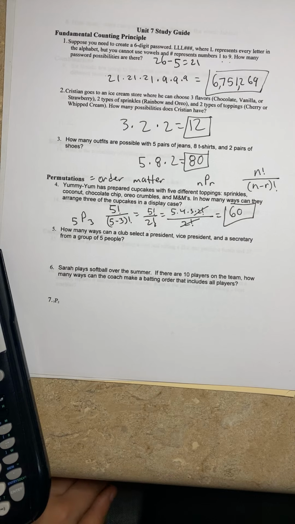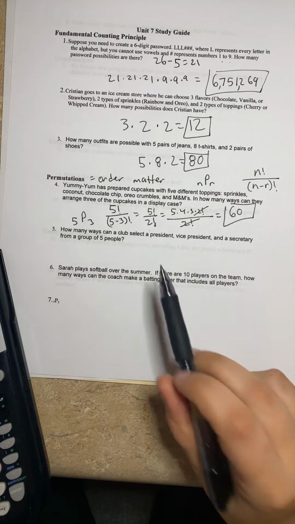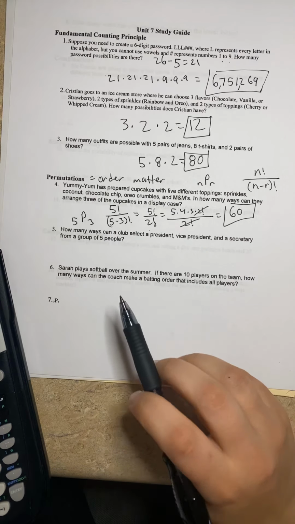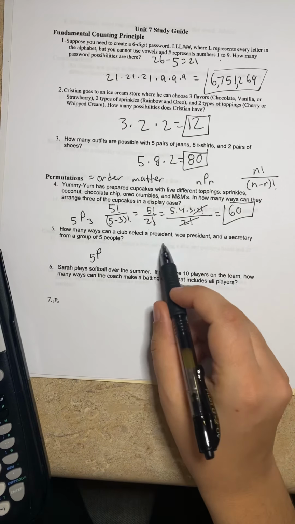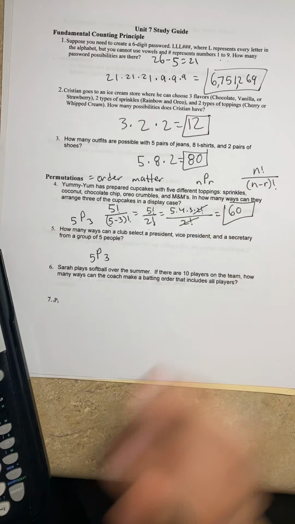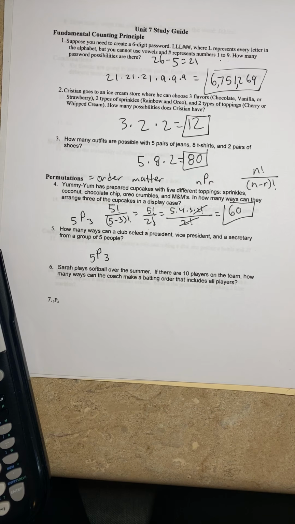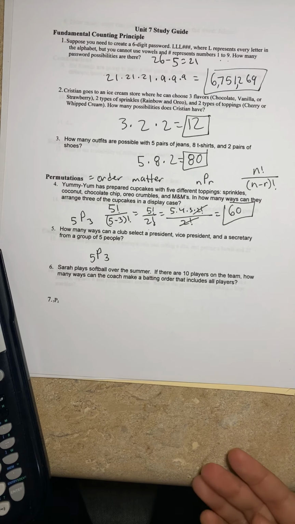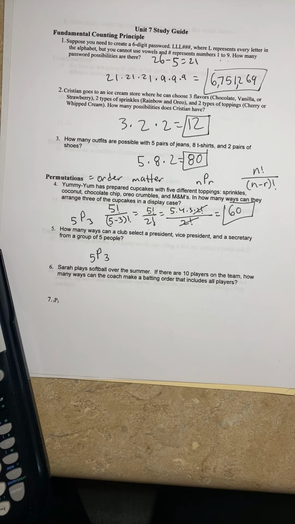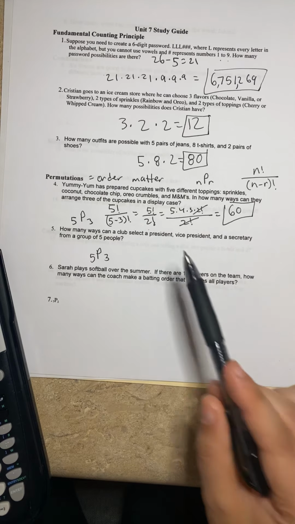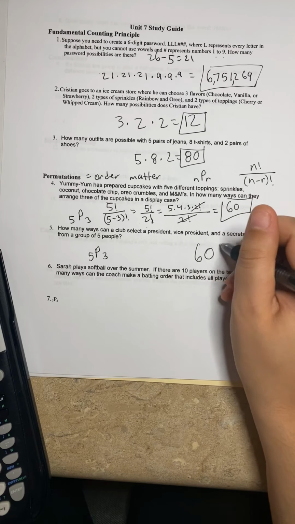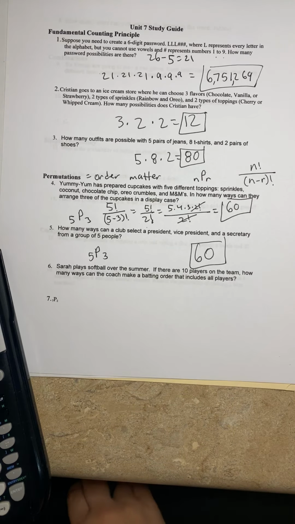All right. Number 5 says, how many ways can a club select a president, vice president, and a secretary from a group of 5 people? So again, we have 5 people, and we want to choose president, vice president, and secretary. So that's 3. And again, here, order matters, because if I tell Alex that he's president, and then all of a sudden I change it and say that he's secretary, that matters, because there's a difference between those 2 roles and their jobs and that type of thing. So that's going to be the same thing as what we got up here, which is 60. So without having to do all the work, you already know what the answer is going to be.